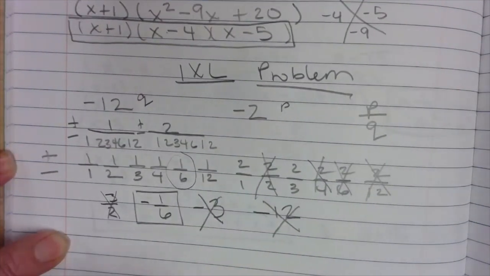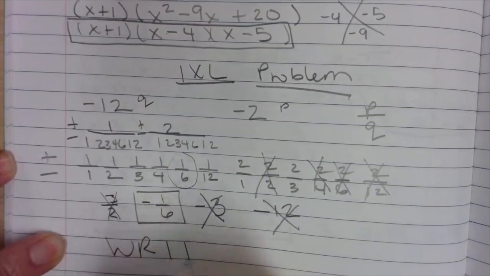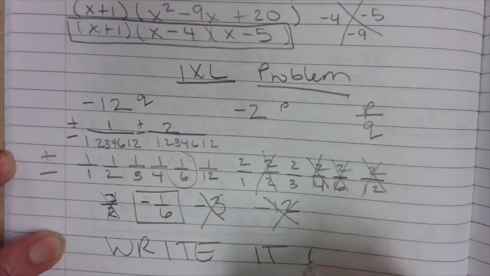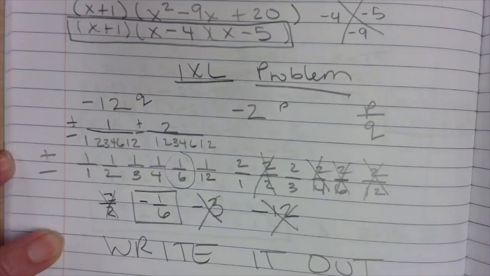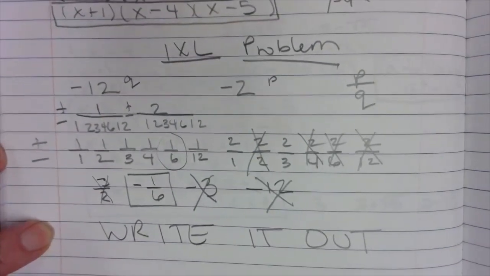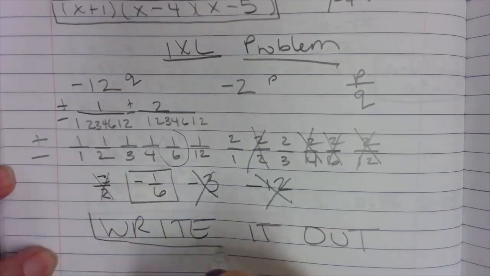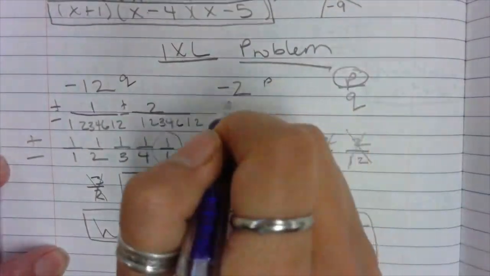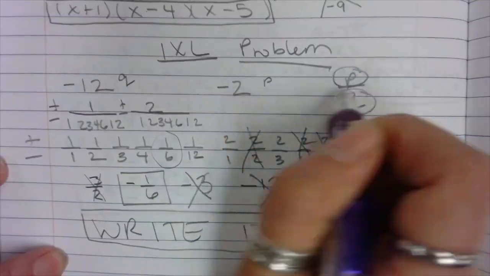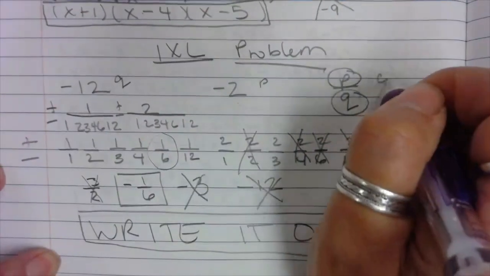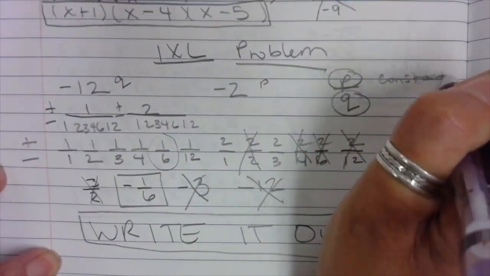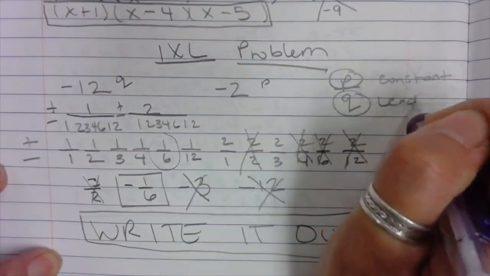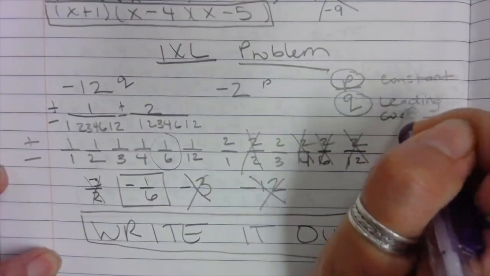So the problem is that you need to write it out. Please stop guessing. Do not do 144 problems. Write it out. Remember, it's always P, which is the constant at the end, over Q, which is the leading coefficient. So this is the constant, and this is the leading coefficient.